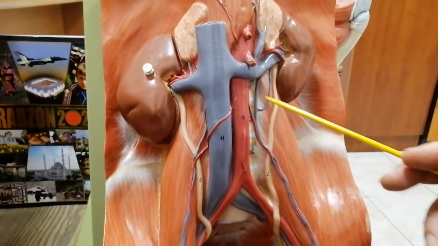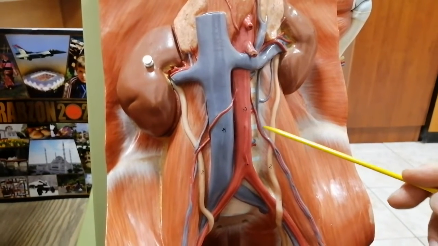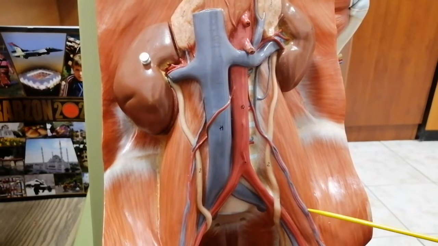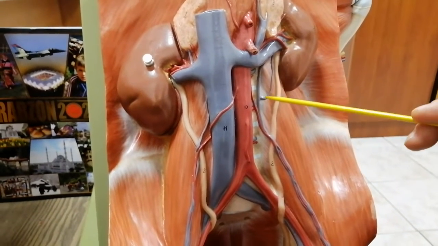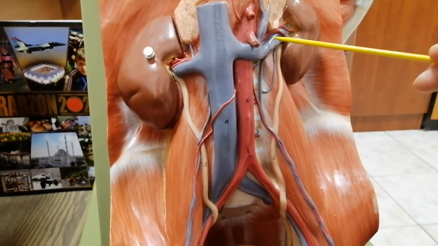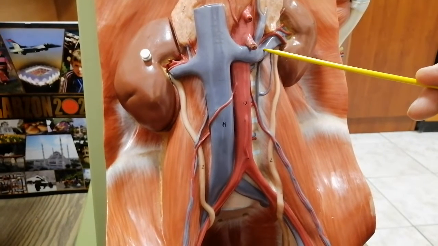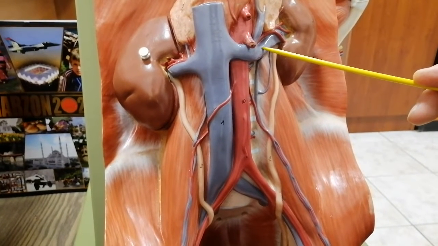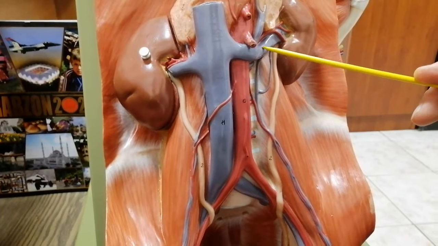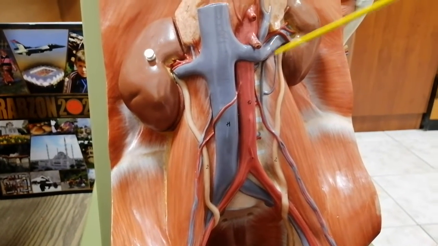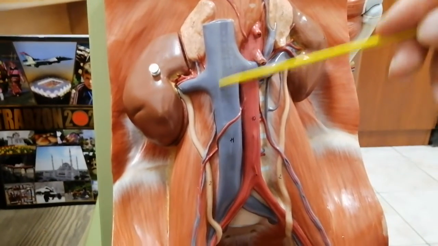Another factor that causes varicocele formation on the left side is that the left testicular vein drains into the left renal vein. The left renal vein has low negative pressure compared to the inferior vena cava.